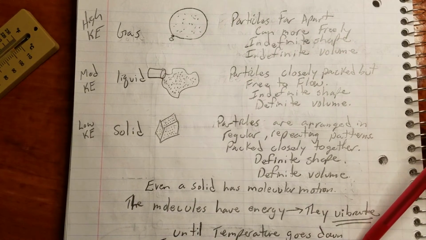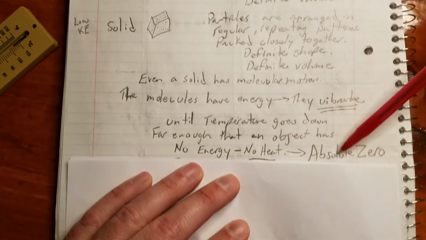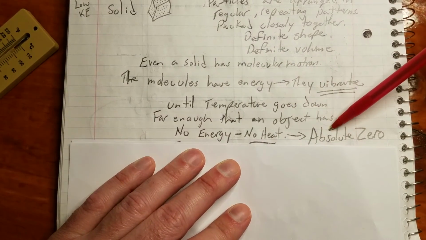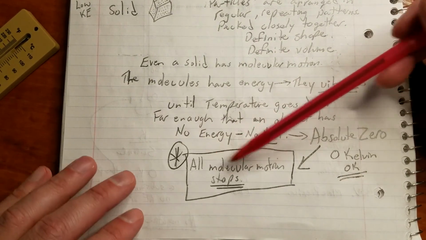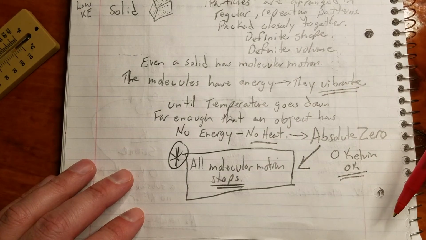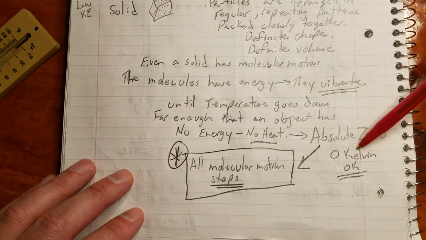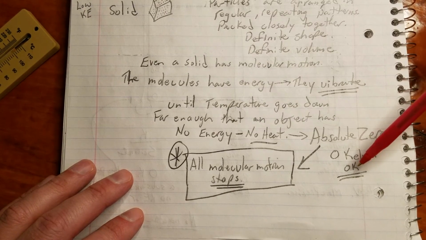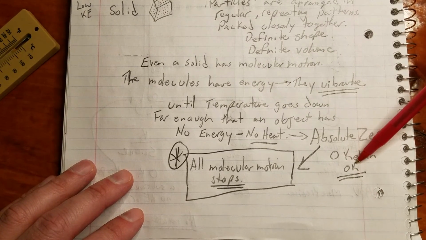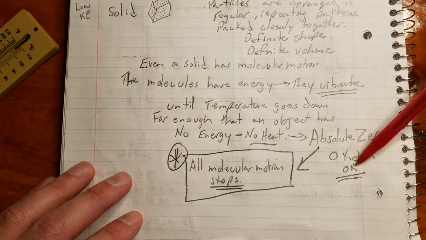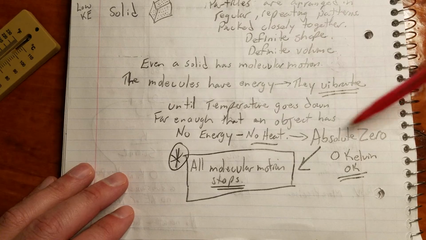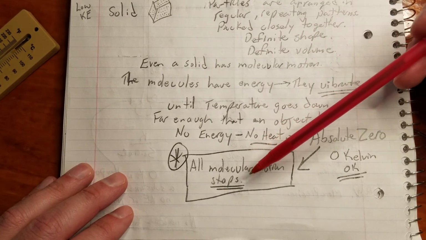And that's the point called absolute zero. No energy and no heat, that's absolute zero. That's where all molecular motion stops. And that's the point on the Kelvin scale that is 0. 0 kelvins, absolute zero, 0 K. OK is what a lot of people say. Actually, I don't know if they say it. I say it. So 0 kelvins, absolute zero, no molecular motion.